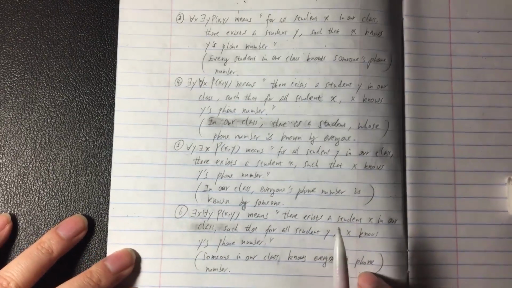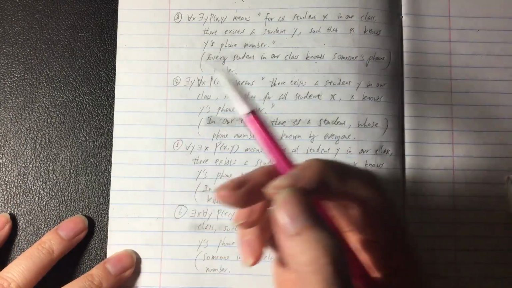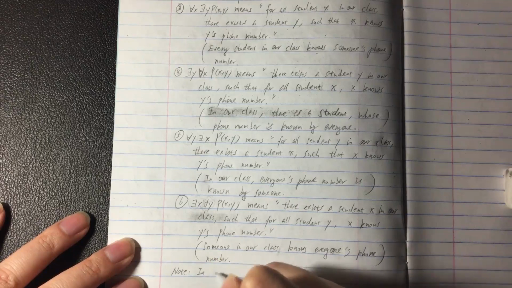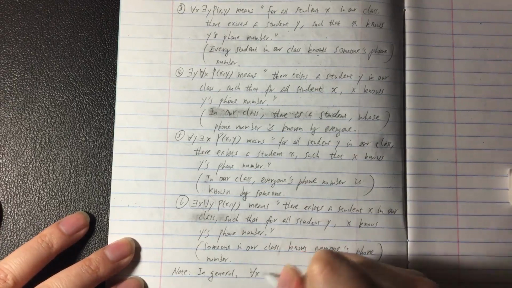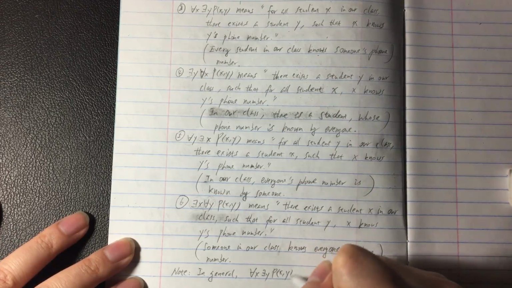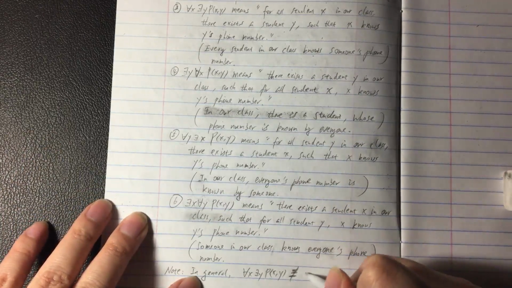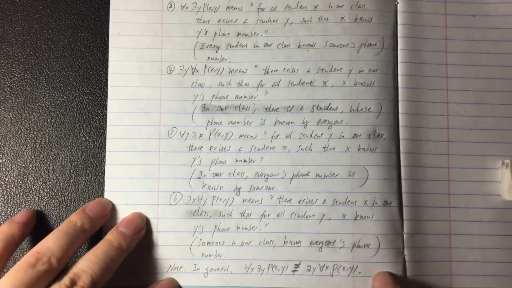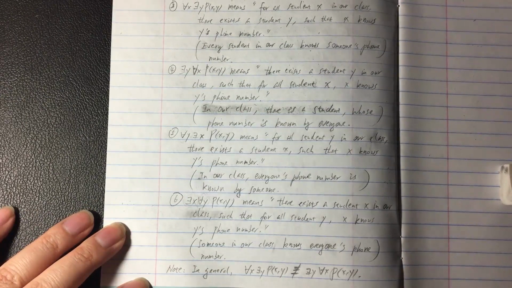So for nested quantifiers, if the quantifiers are different, we are not allowed to switch order. If we switch order, we change the meaning. It means something else. So keep it in mind. Note: in general, for all X there's a Y is not equivalent to there's a Y for all X, P of S y.